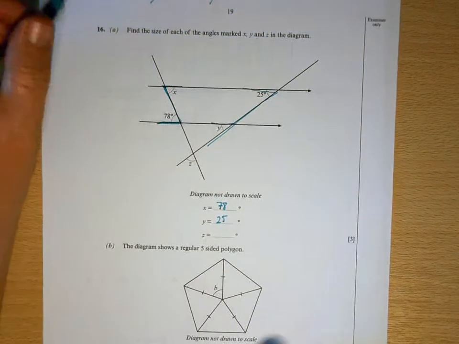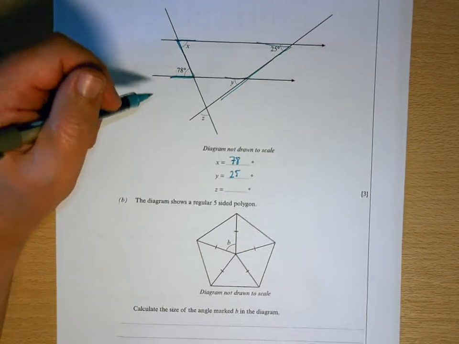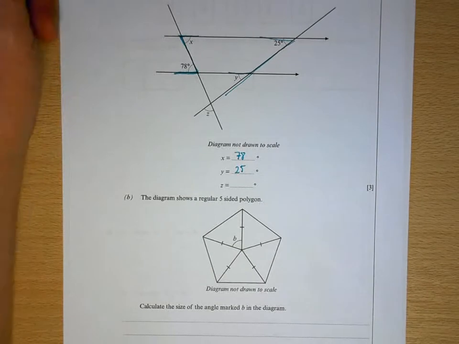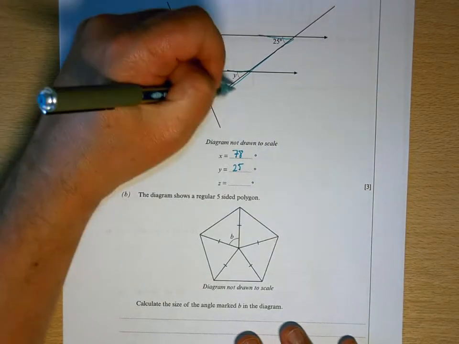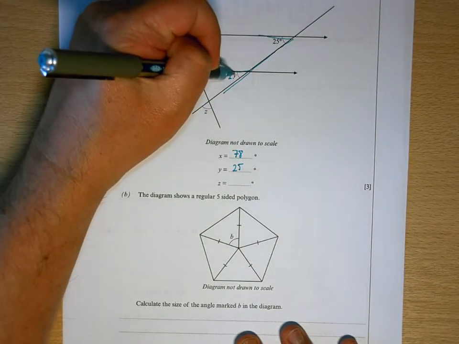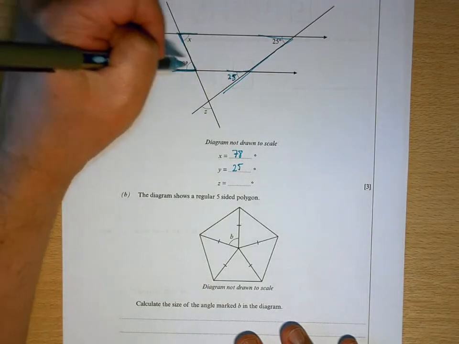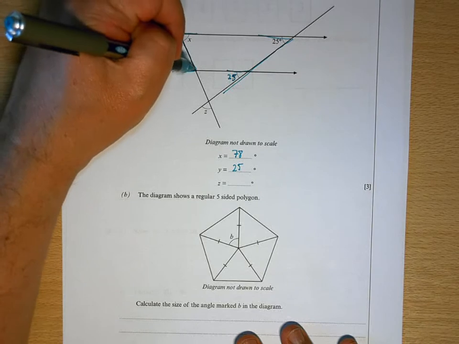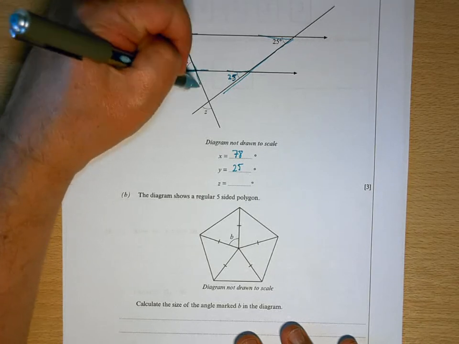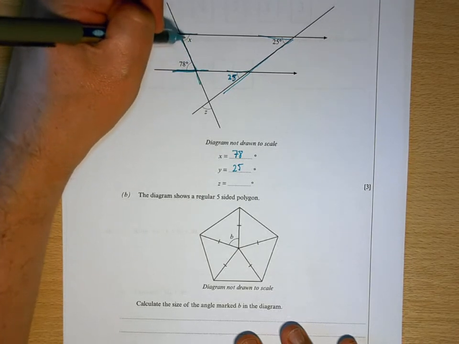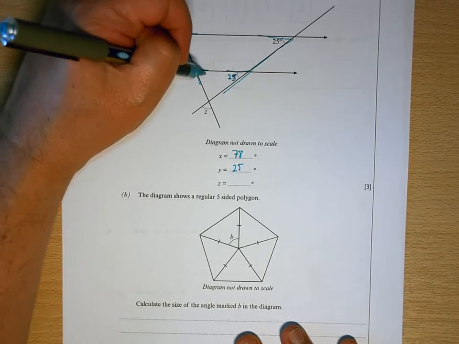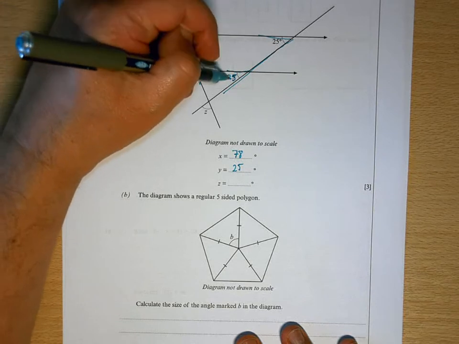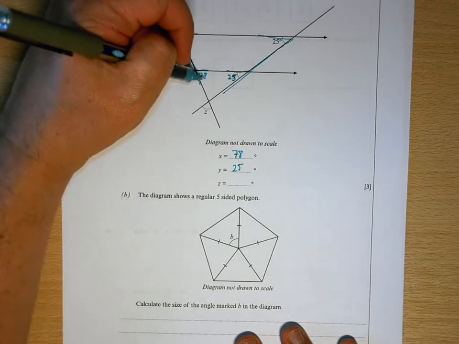Okay, so we've got 2 out of the 3 that we need to work out. So we're just going to find out Z now. So let's take a look at what we already know. We know that that's 25. We know that that is 78, but what we've also got here is an F angle there. So if X is 78, that there is 78 too. That means that I've got 2 angles inside a triangle.